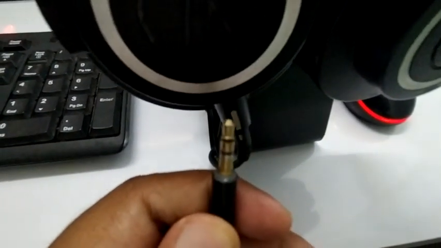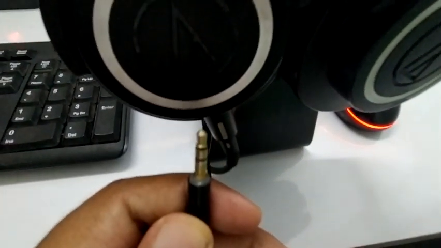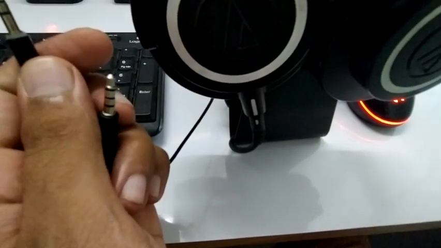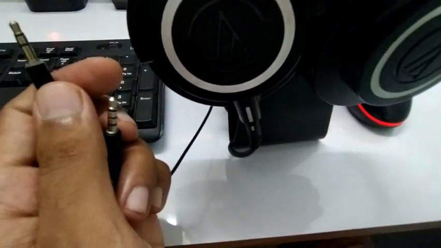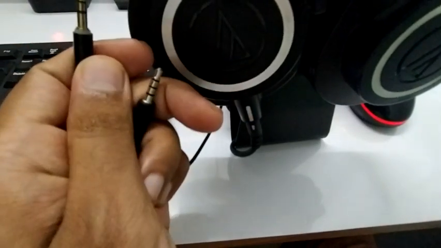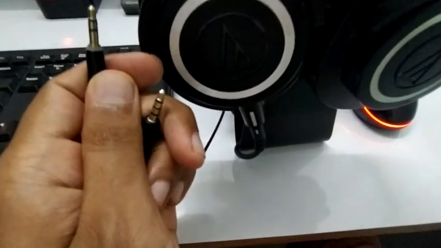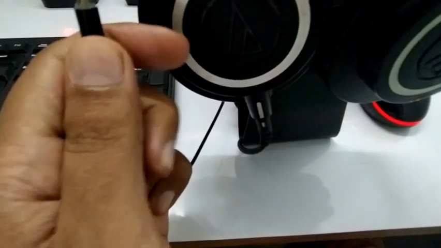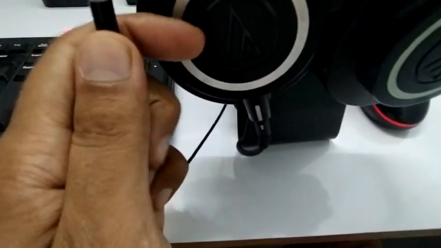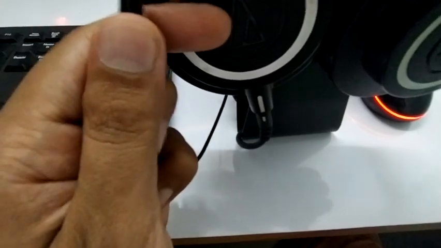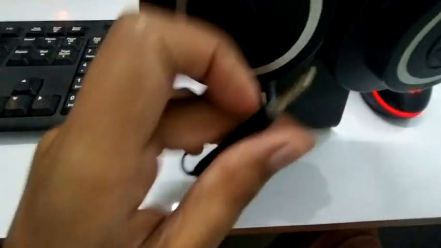So this has a TRS configuration which is used only in desktop, and this is a TRRS configuration which I guess is used for mobile and laptops, but usually I won't use that. Regular usage will be more into the TRS configuration here. So I shall place this back at its usual location.